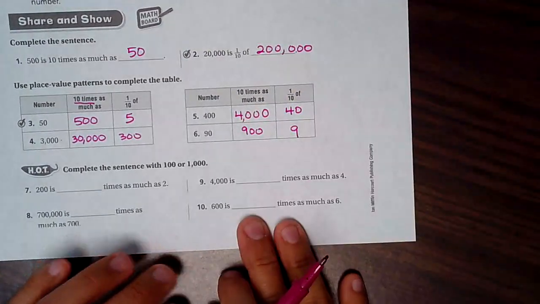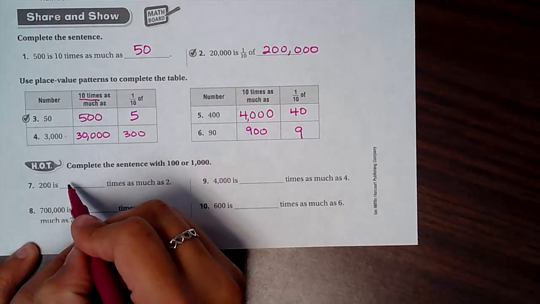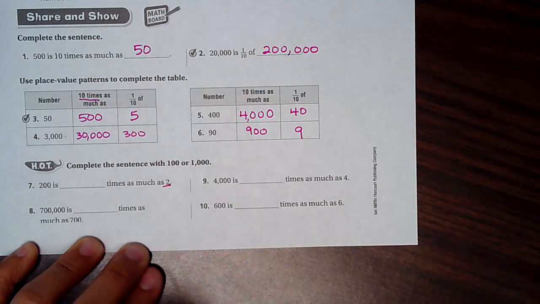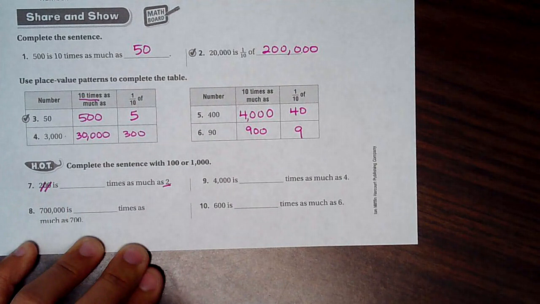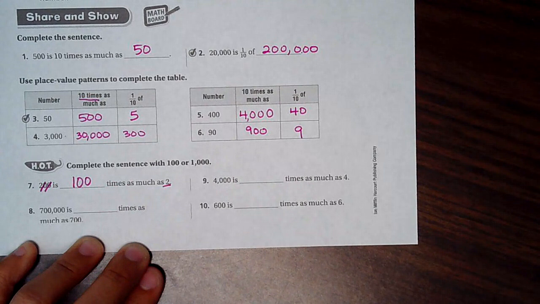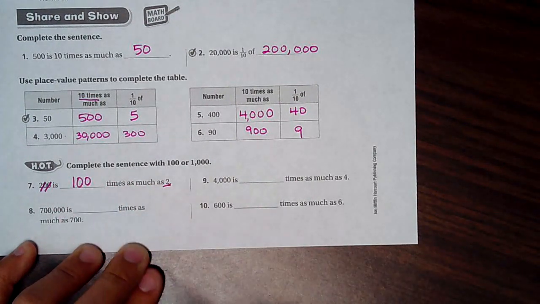Okay, look at the next one. 200 is blank times as much as 2. So now they didn't just take away 1 zero, they took away 2 zeros. So if I take away 2 zeros, they didn't just divide it by 10, they divided it by 100. So that means that it's 100 times as much as the 2. Because if you multiply 2 times 100, you get 200.